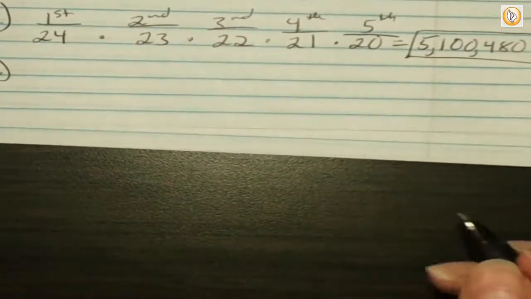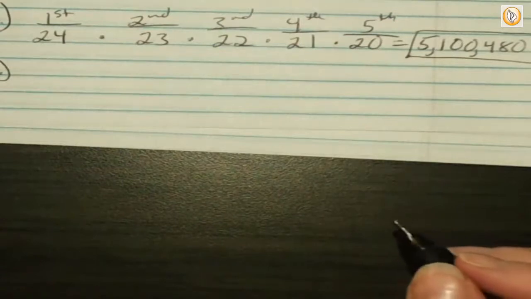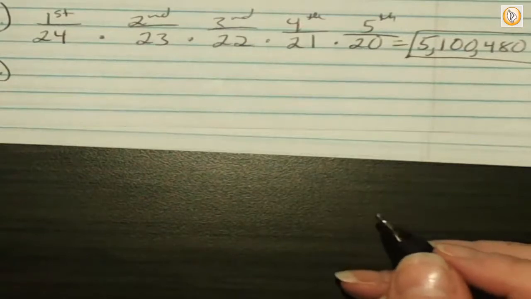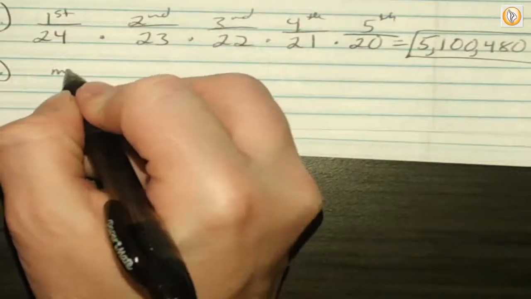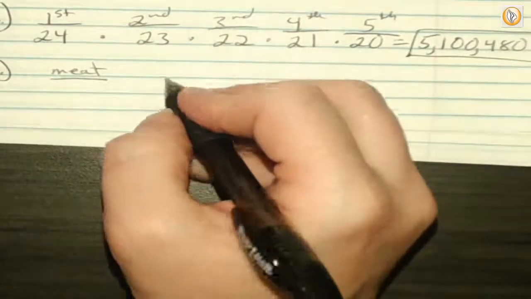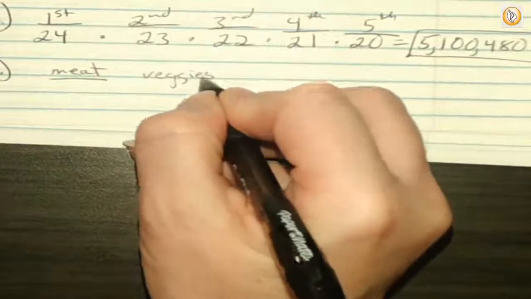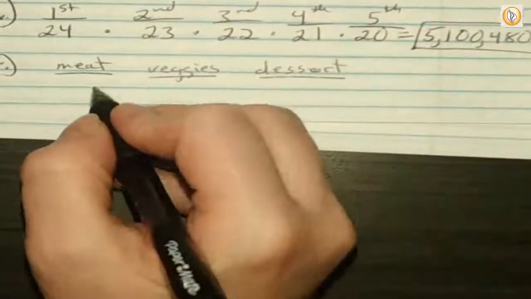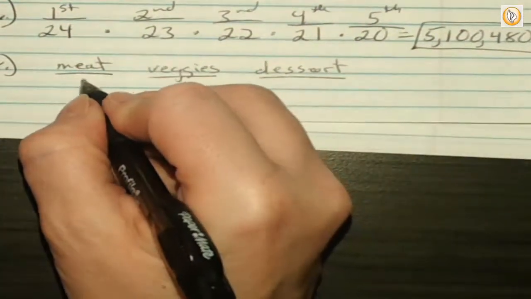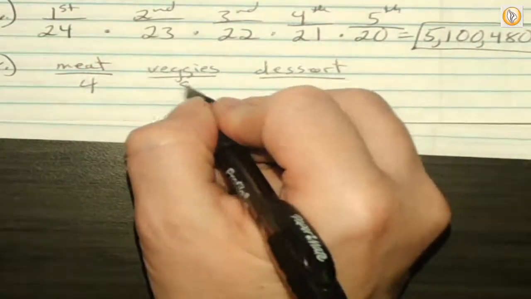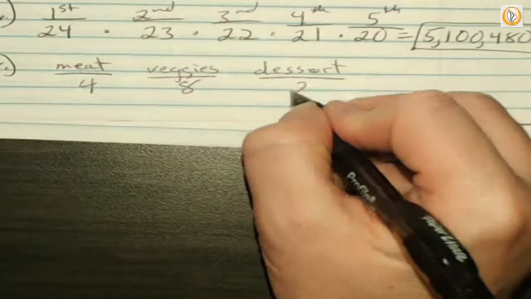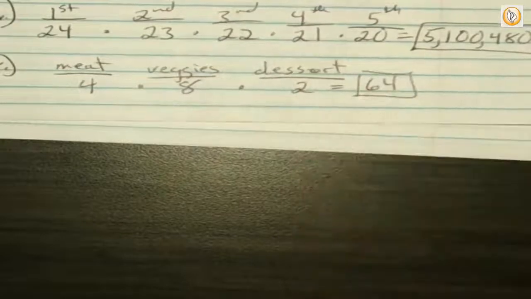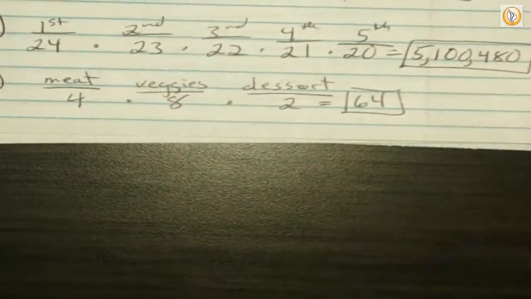Emily, read it, please. There are 4 choices of meat, 8 choices of vegetables and 2 choices of dessert. How many different meals consisting of 1 meat, 1 vegetable, and 1 dessert could be ordered? So we have meat, we have veggies, and we have dessert. How many choices of meat do you have? How many choices of veggies? 8. How many choices of dessert? 2. And we multiply this together, and we get 64. Any questions about this?